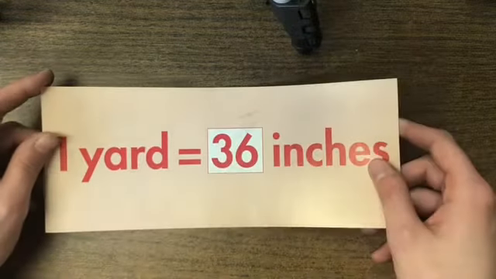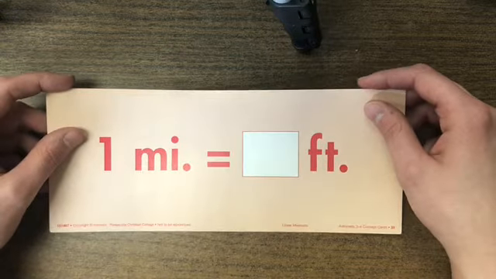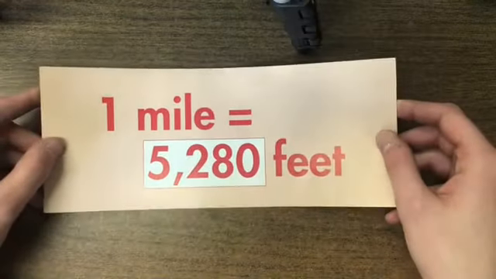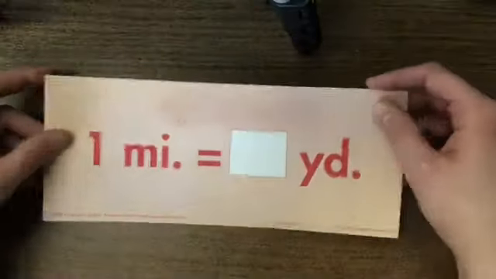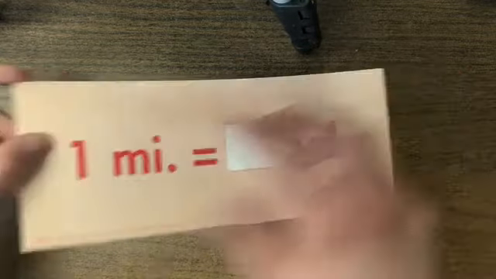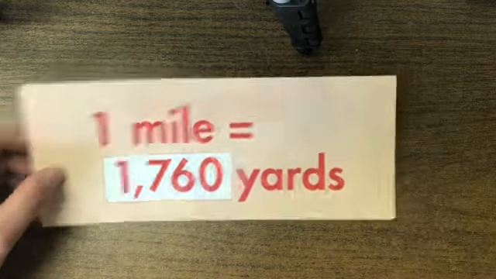Correct, 36 inches in a yard. Now a trickier one, how many feet in a mile? 5,280 feet in 1 mile. And another really tricky one, how many yards in a mile? That's correct, 1,760 yards in a mile.